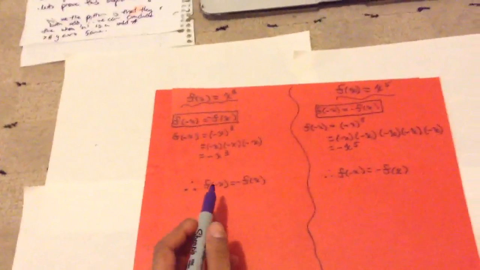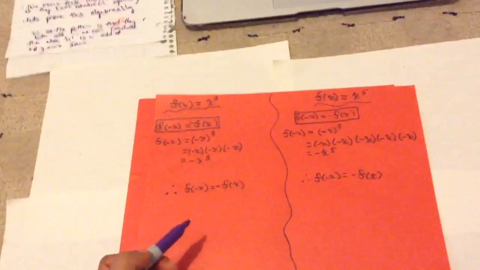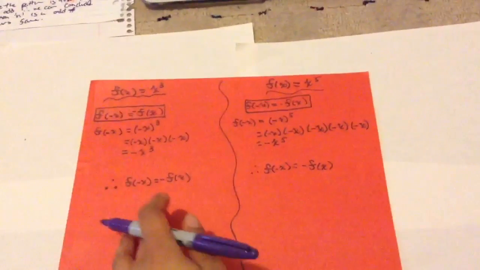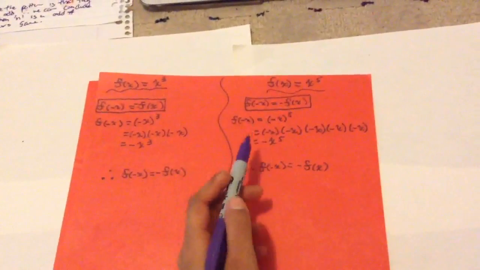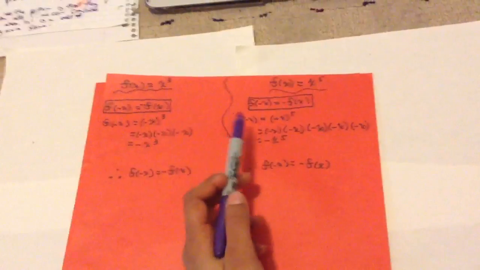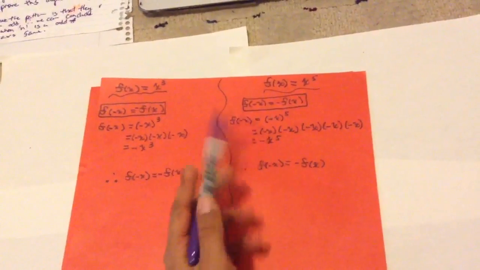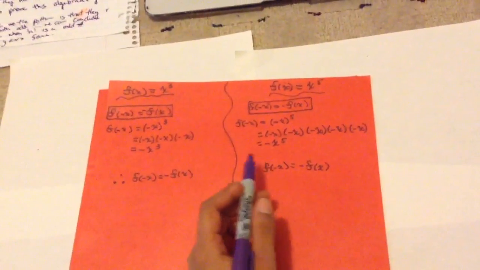So therefore we can conclude that f of negative x is equal to negative f of x, meaning that there is rotational symmetry. Okay, let's look at it for x to the power of 5. Here we have the equation. This is an expanded form. We can conclude that f of negative x equals negative f of x.